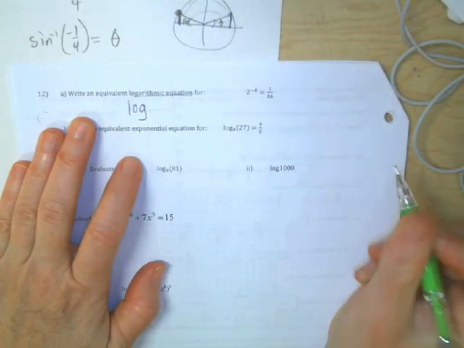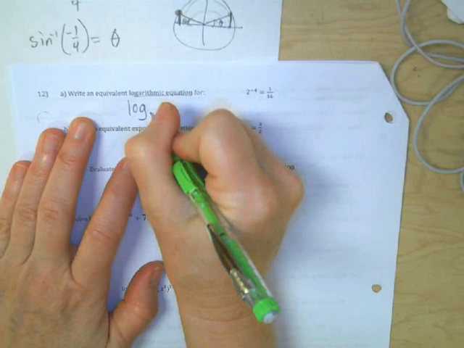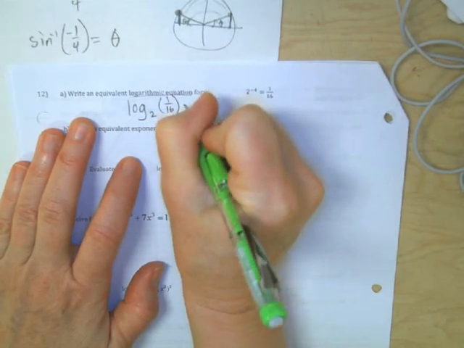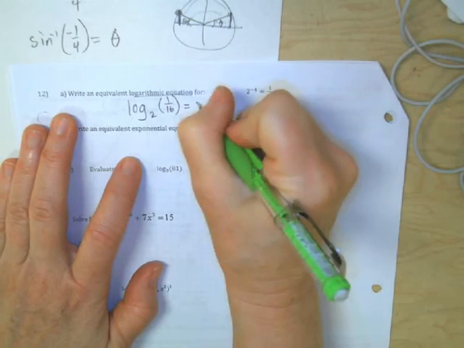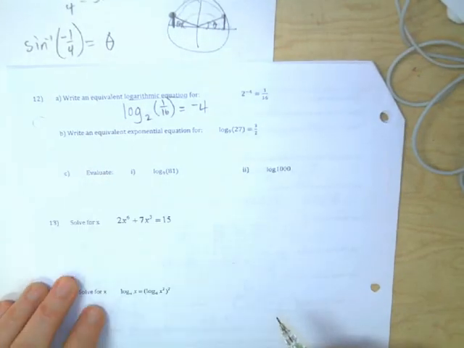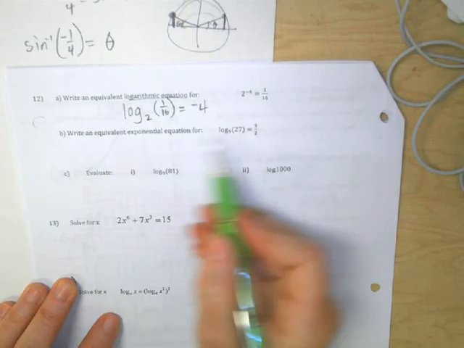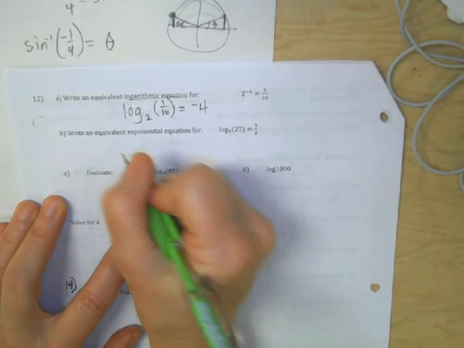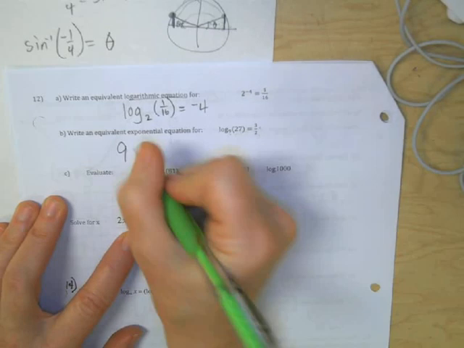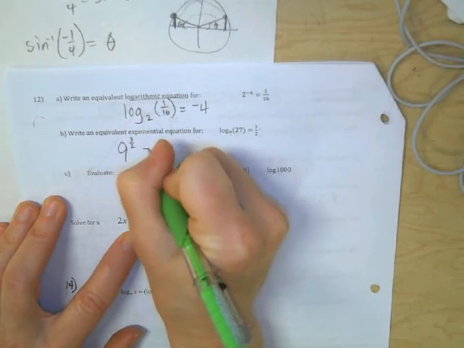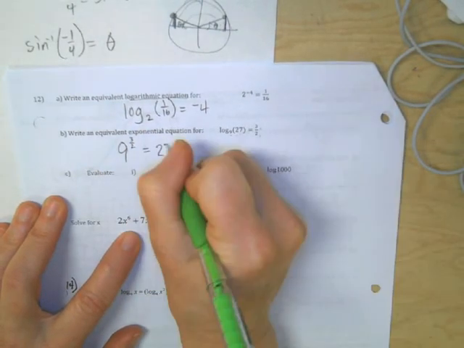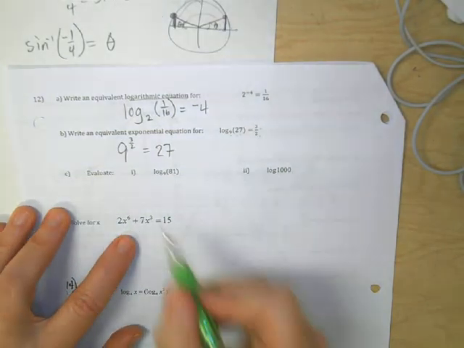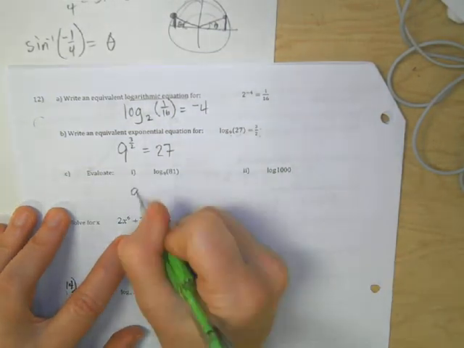Write this as a logarithmic equation. So it's going to be log. What's my base? My base is 2. What's my value? My value is 1/16 is equal to the exponent. The exponent's -4. That's how we write that as a log. Okay, write this in exponential form. So that's, my base is 9, my exponent is 3/2, and my value is 27. Okay, so just reminding ourselves how to rewrite logarithms.